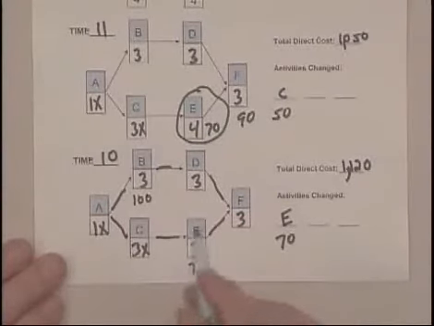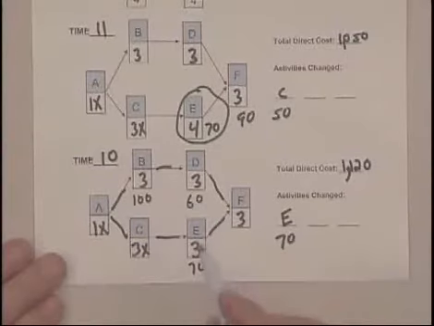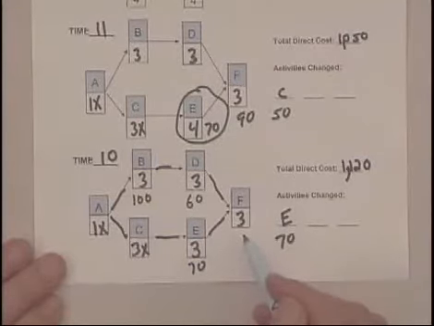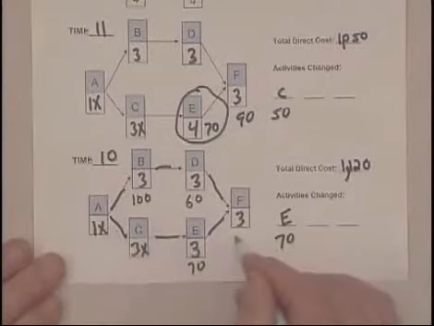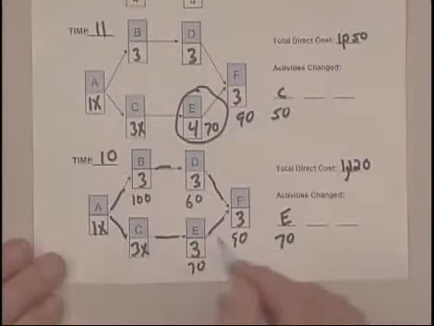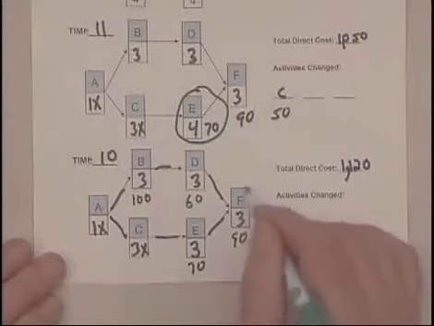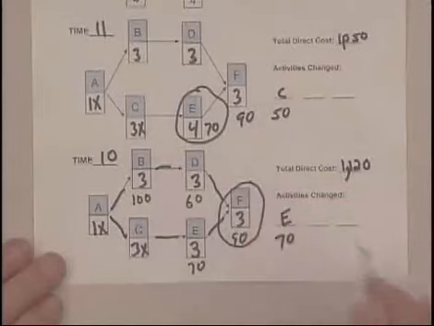D costs us 60. So the cheapest option there would be D and E, which would be 130. Or we could crash F, which is on both paths, and even though it costs 90, it would be cheaper than crashing two of the other activities. So we would choose F in this case.